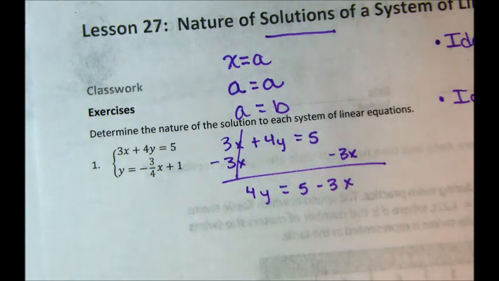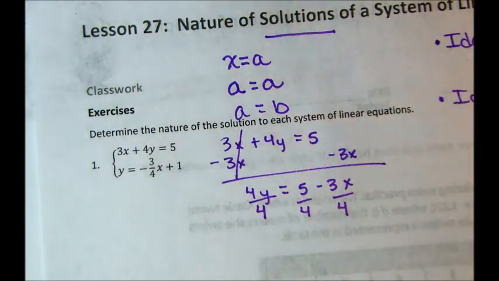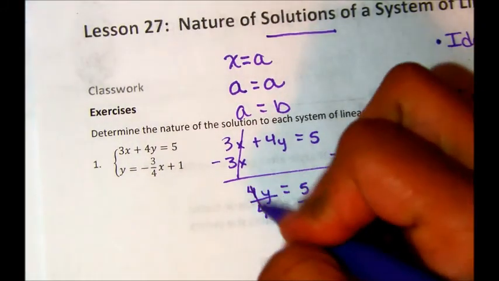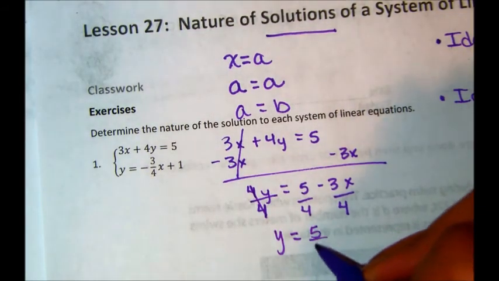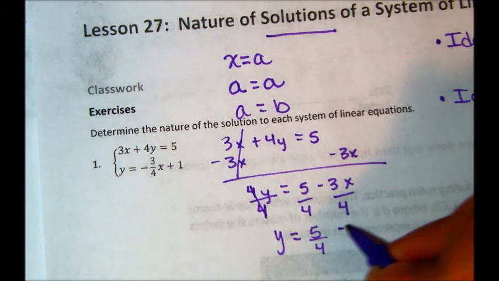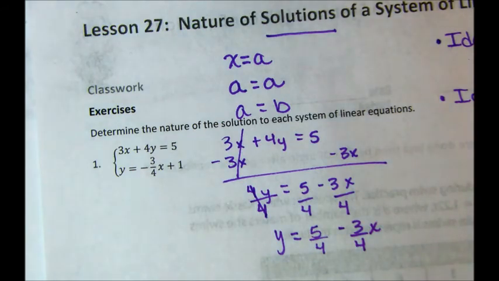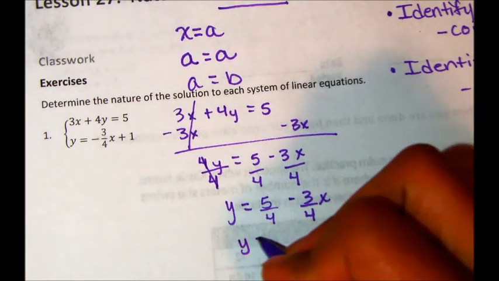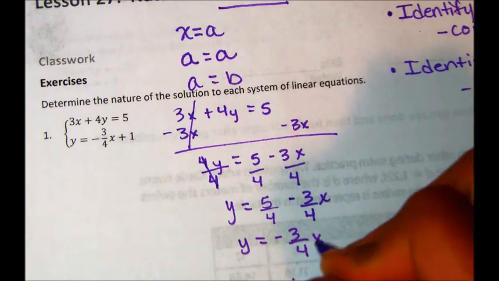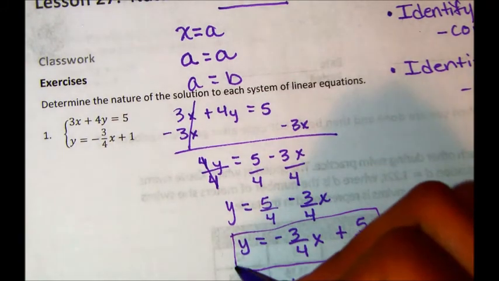What do I need to do to isolate the y? I need to use the division property of equality. Notice on the right side, each term is divided by 4. So 4 divided by 4 cancels out on the left. I'm left with just my y. 5 over 4 is an improper fraction, and I have a negative 3 over 4x. So this looks like slope-intercept form, except I probably just need to rearrange my equation so that my x term is in the front. So we're just going to go one line below and do that. So y is equal to negative 3 over 4x plus 5 over 4. I'm going to box that out.